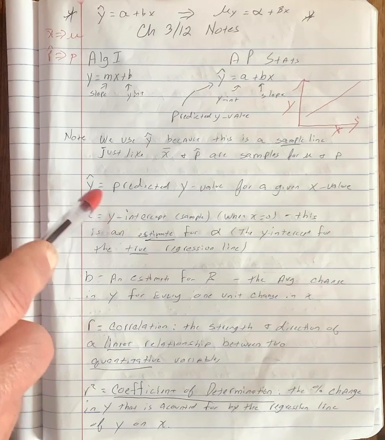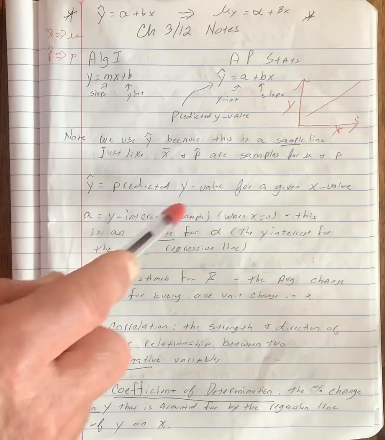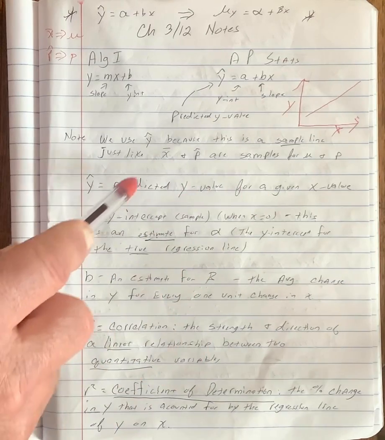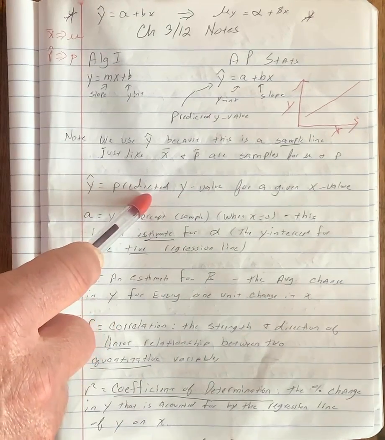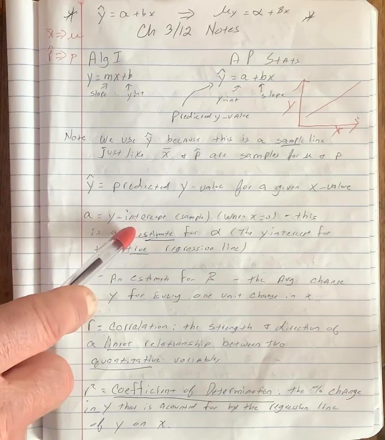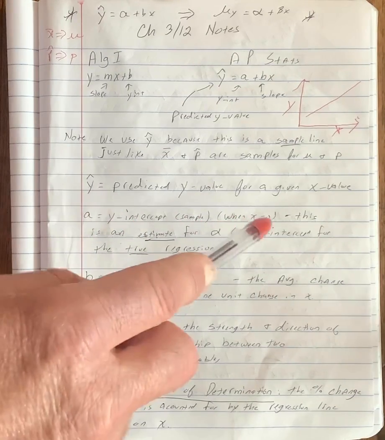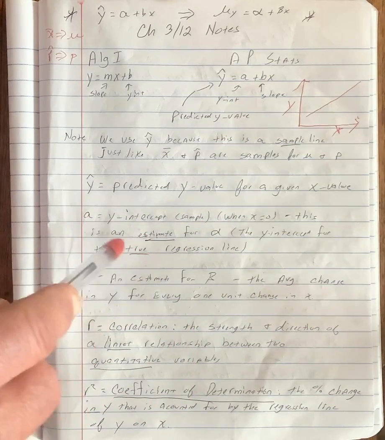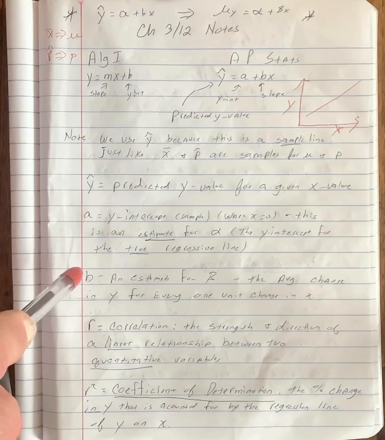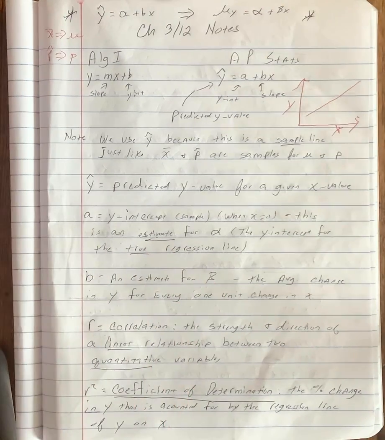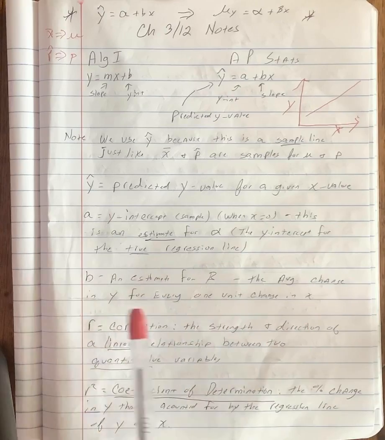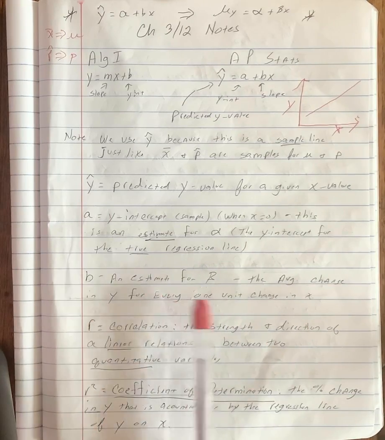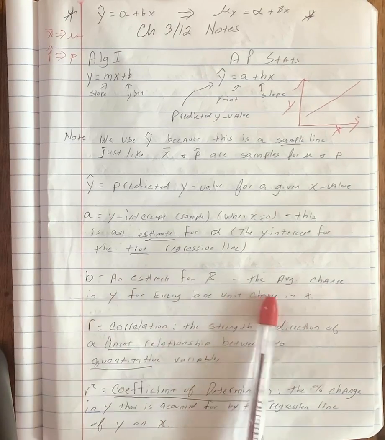Now, the y hat is a predicted value of the y, and we really emphasize the words predicted value. A is the y-intercept. It's an estimate of alpha, which is the true intercept of the line, and b is the estimate for beta, which is the rate of change, the average change in y for every 1 unit of change in x, and that's kind of our definition there.